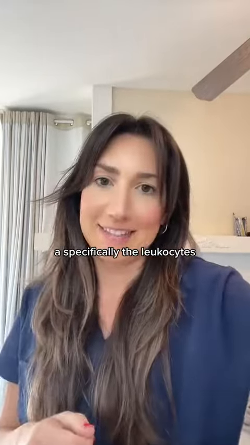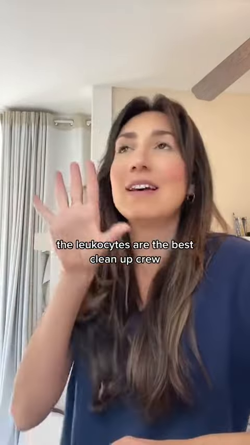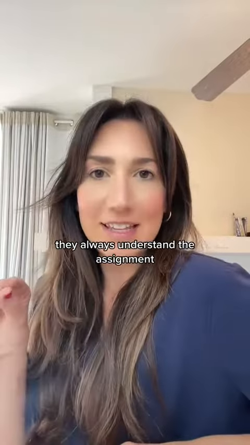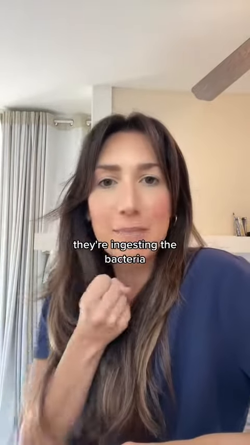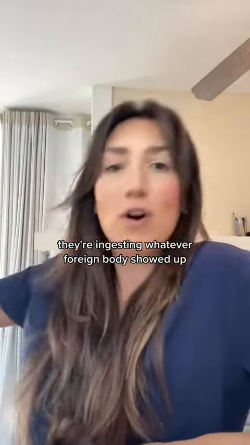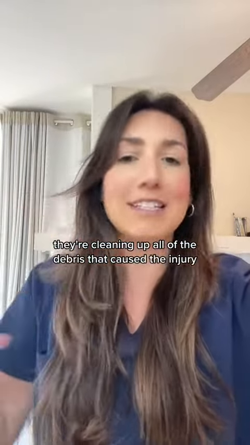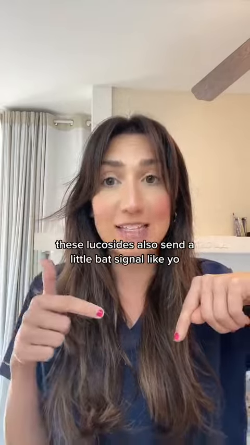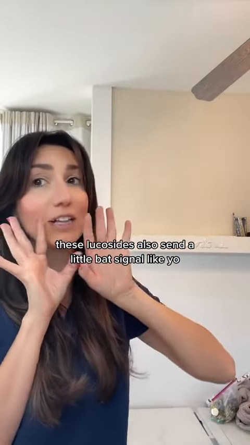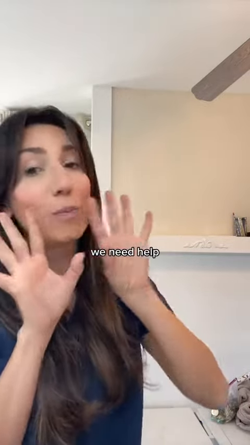the leukocytes. The leukocytes are the best cleanup crew. They always understand the assignment. Wherever they go, they're ingesting the bacteria, they're ingesting whatever foreign body showed up, they're cleaning up all of the debris that caused the injury. These leukocytes also send a little bat signal like, yo, we need help, we need backup.